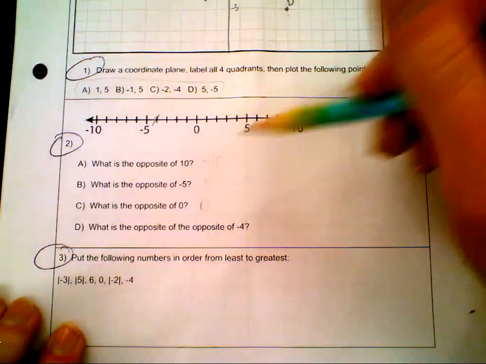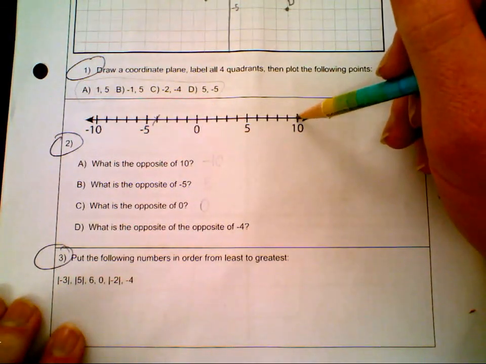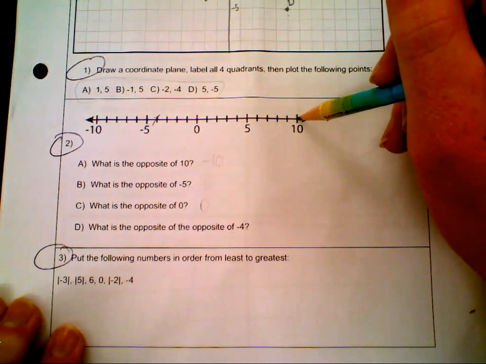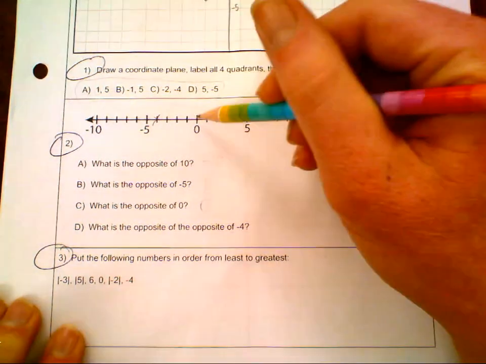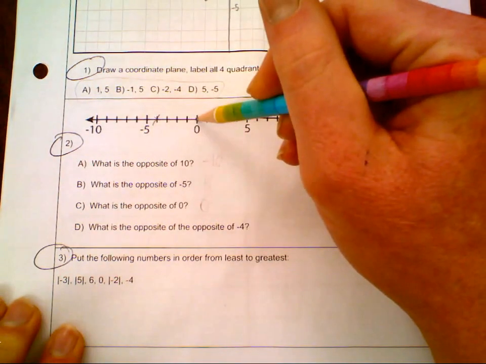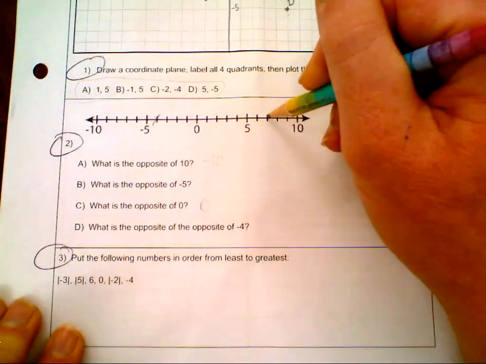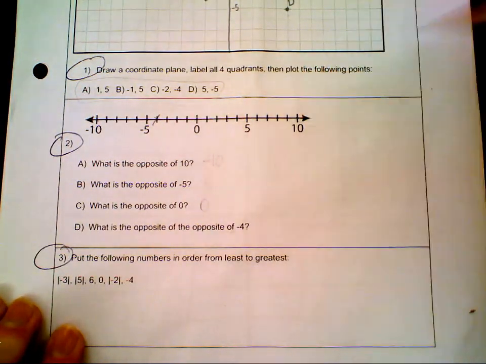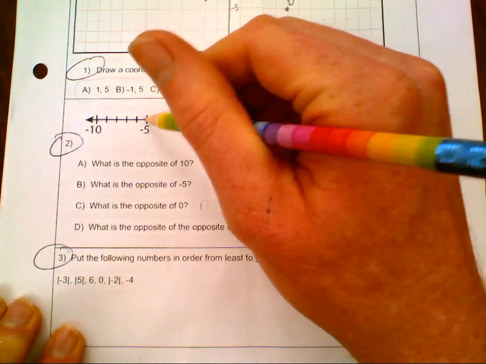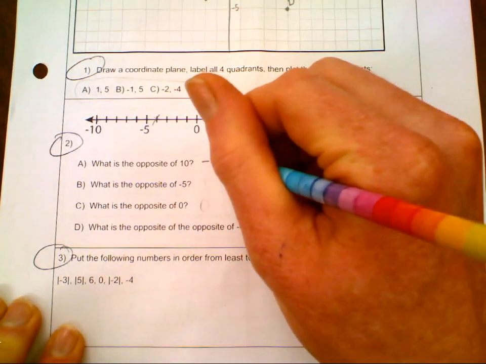When we're asked what the opposite of a number is, it means what is the opposite of that number in relation to 0. So this number is 10 units away from 0. The opposite of that is going to be 10 units away in the opposite direction, starting at 0. So the opposite of 10, 1, 2, 3, 4, 5, 6, 7, 8, 9, 10, is going to be 10 units in the opposite direction. 1, 2, 3, 4, 5, 6, 7, 8, 9, 10. So we have negative 10 is the opposite of 10.